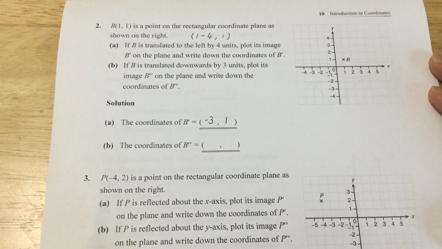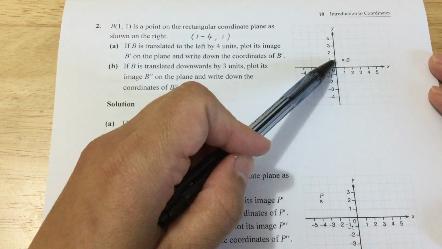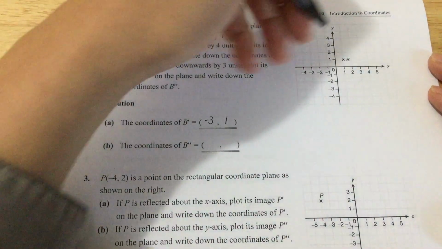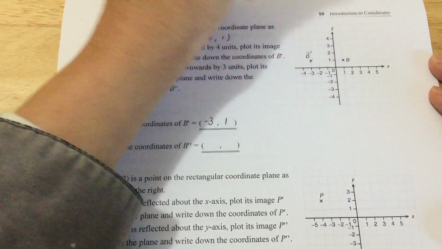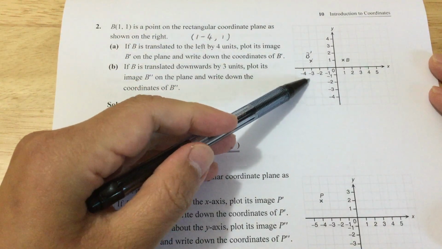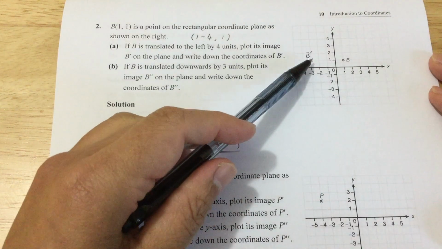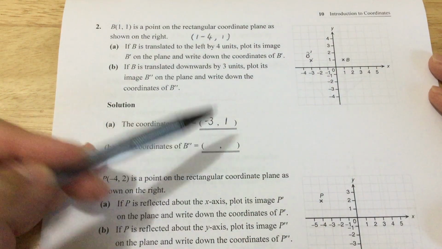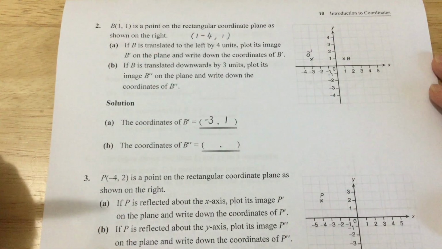Okay, now let's check on the coordinate planes. When we have 1, 1, we have 1, 2, 3, 4, and 4 units here, B prime. Obviously, you will see the same coordinate, negative 3 and 1. We have the same answer on the plane and also in the solutions. So this is correct.